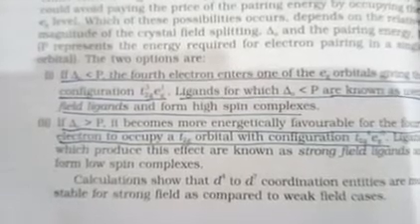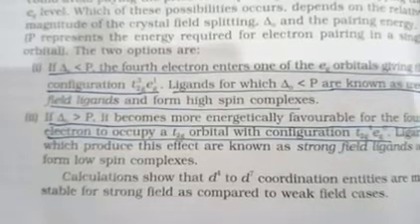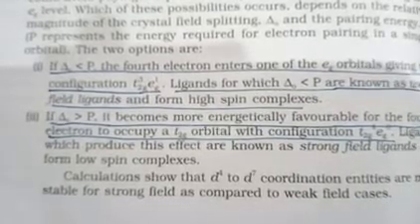So you need to recall these two points. If delta O is less than P, the 4th electron will enter the eg orbitals, giving t2g3 eg1, and the ligand is called a weak field ligand, forming a high spin complex.